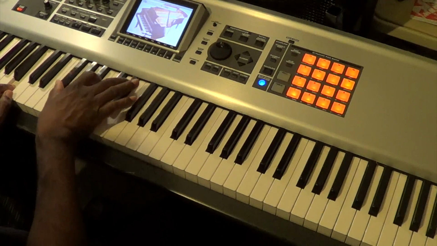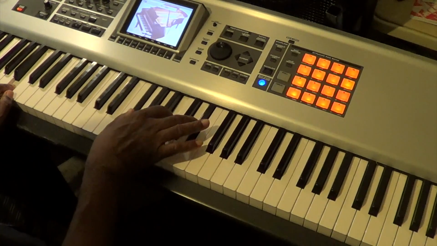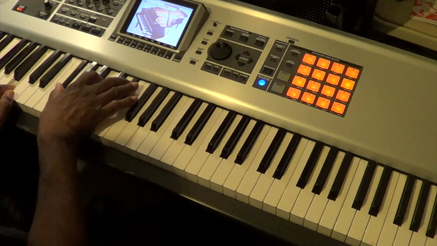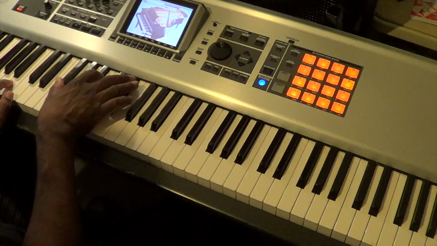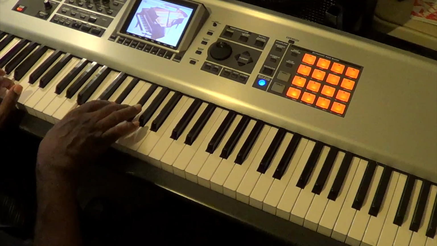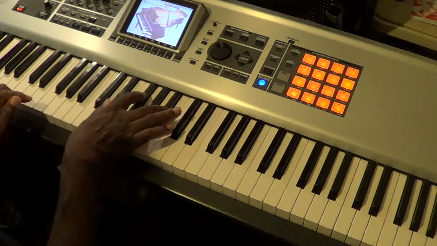Learn those inversions. Remember, inversions: take the bottom note off, or vice versa, going down. We're going up this time, so the bottom note is F sharp. Take it off and play it up here. Same note. Take the B off, play it up here.